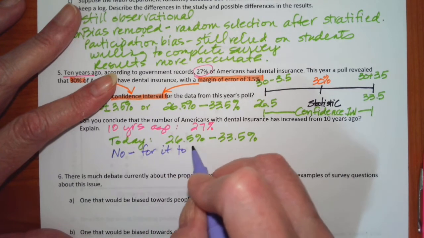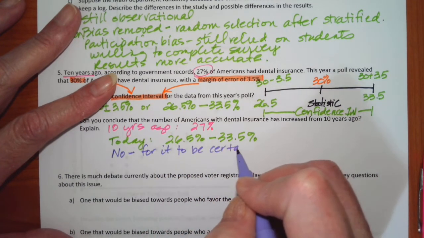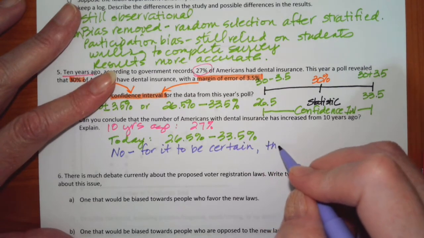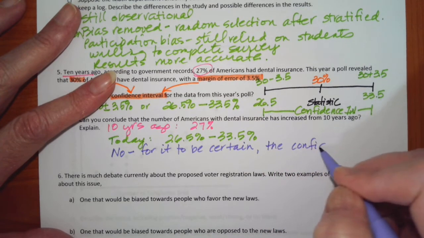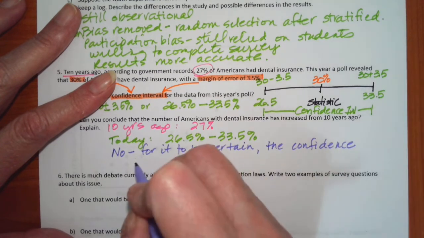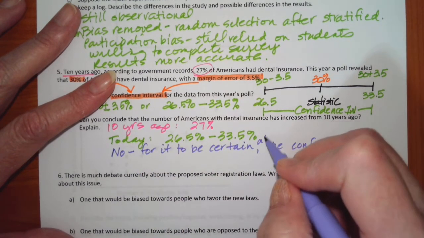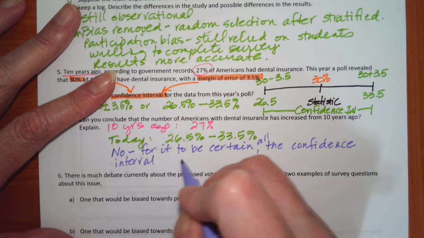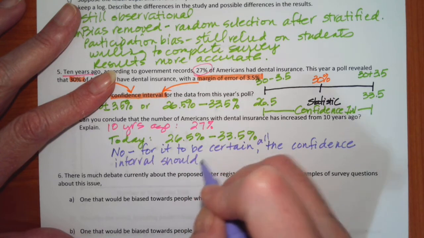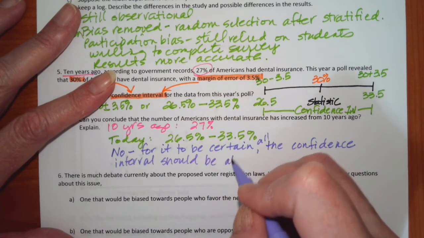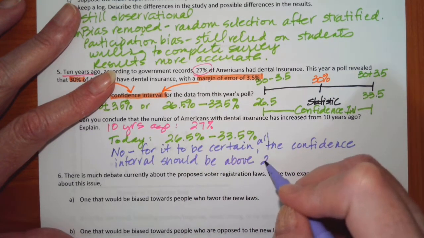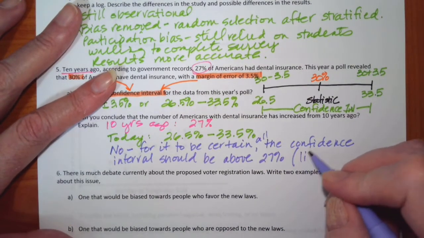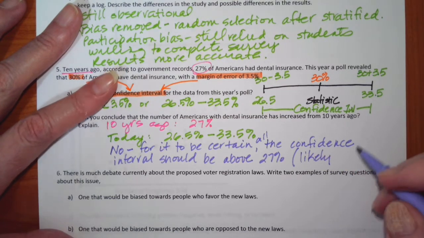For it to be certain, the confidence interval, let's say all the confidence interval, should be above 27%. But now I put a note in here. It is likely, but not certain.